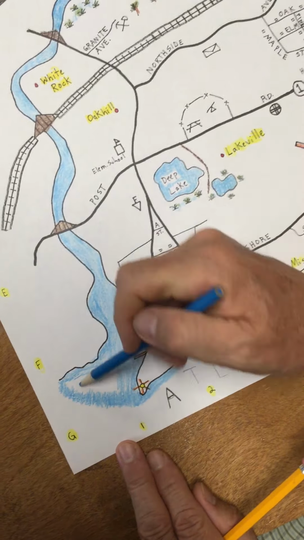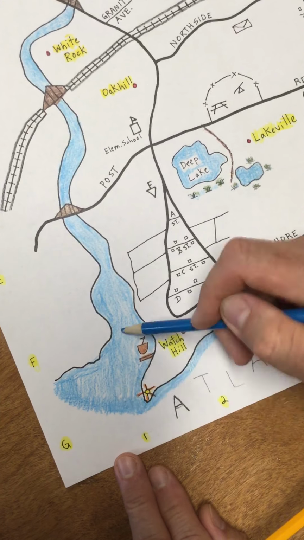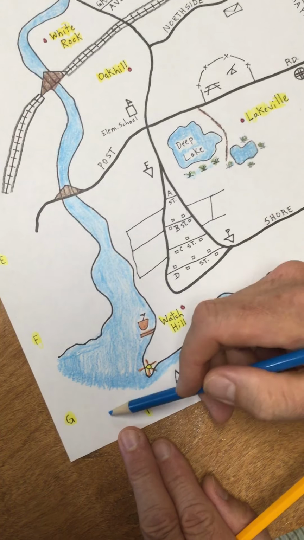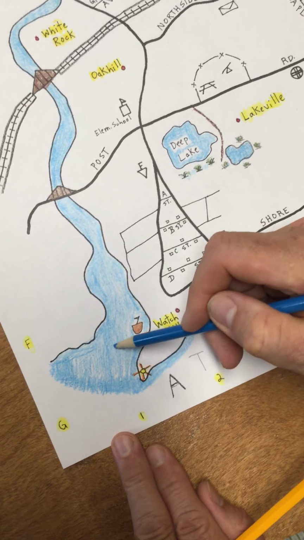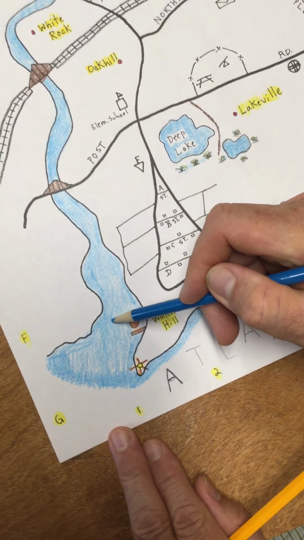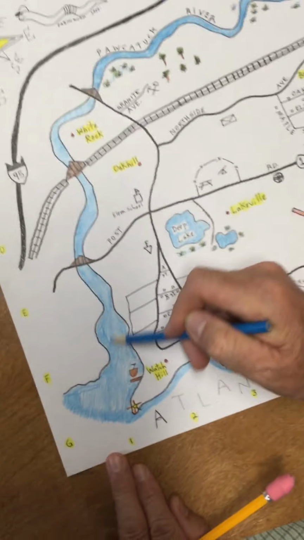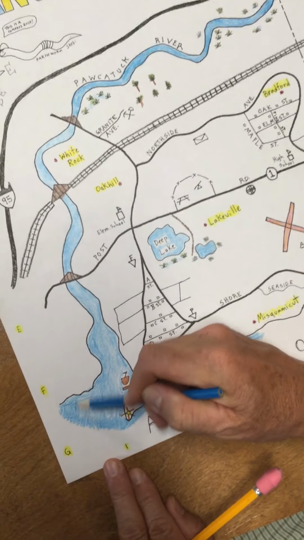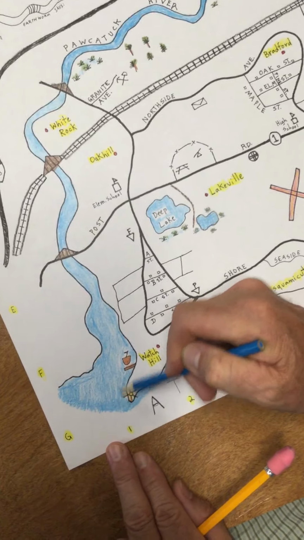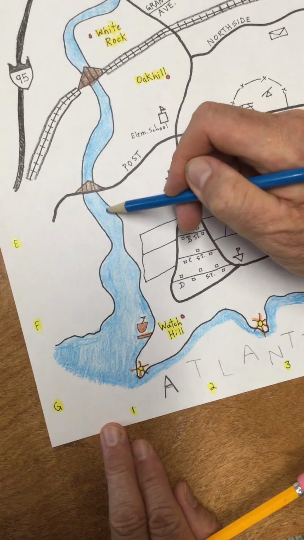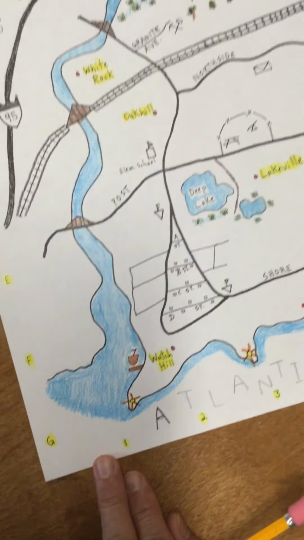There is a little bit of mixing of fresh and salt water down right in this area. You can see sometimes when the tide comes in, some of that salt water will go up into the river, and you get a little bit of mixing of salt and fresh. There's a word for that. They call it brackish. Brackish. So that's kind of a mixing of fresh and salt.